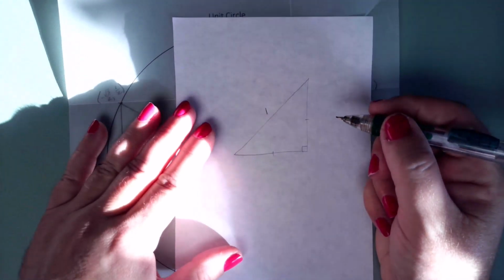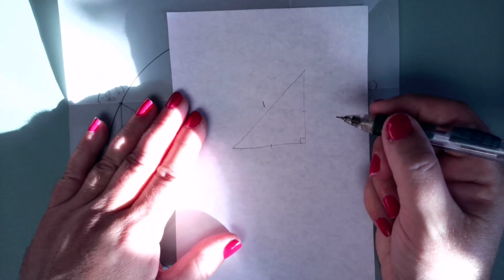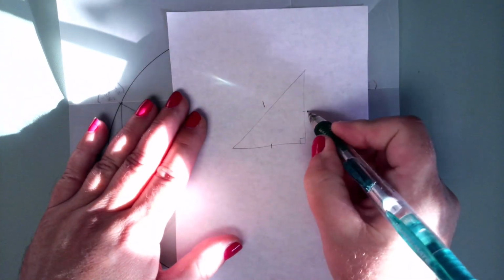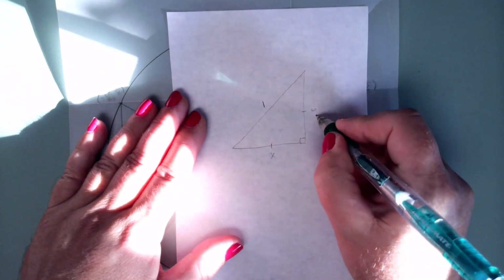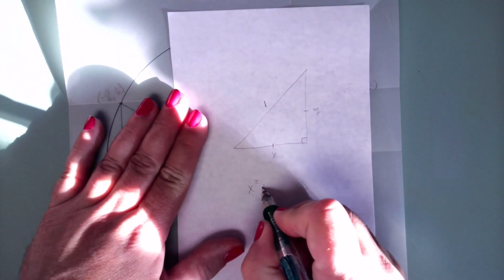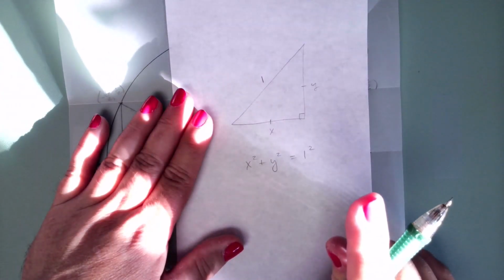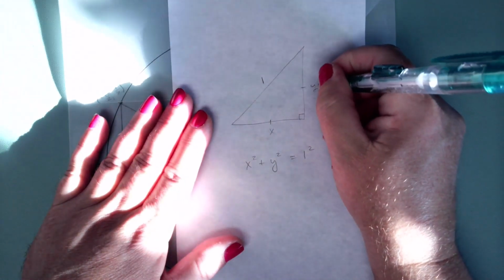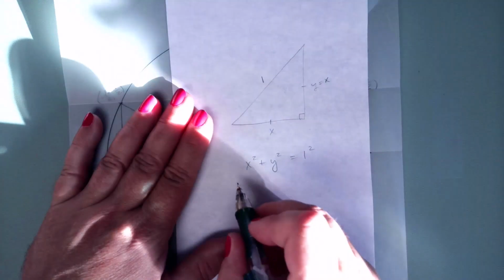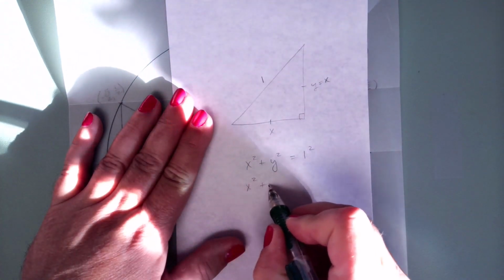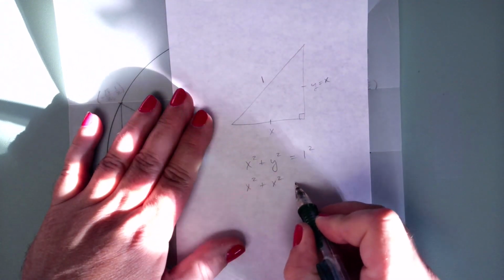The legs of the triangle are equal. So I have an x and a y. So x squared plus y squared equals 1 squared. But x is equal to y. So what I could do is replace that y with an x.